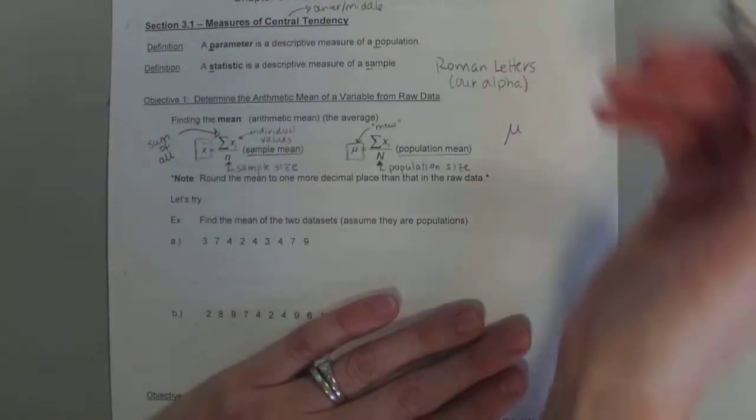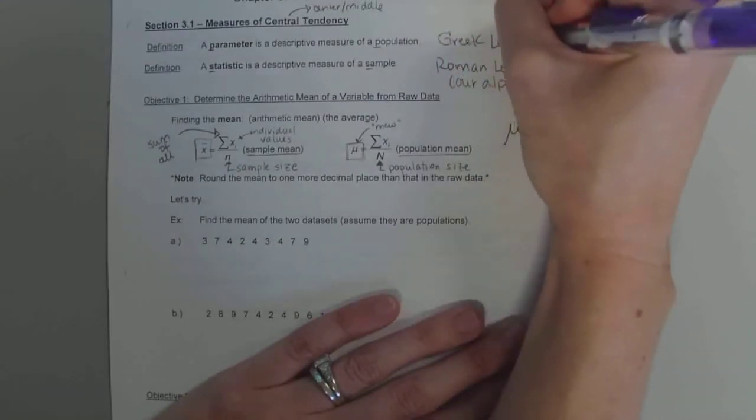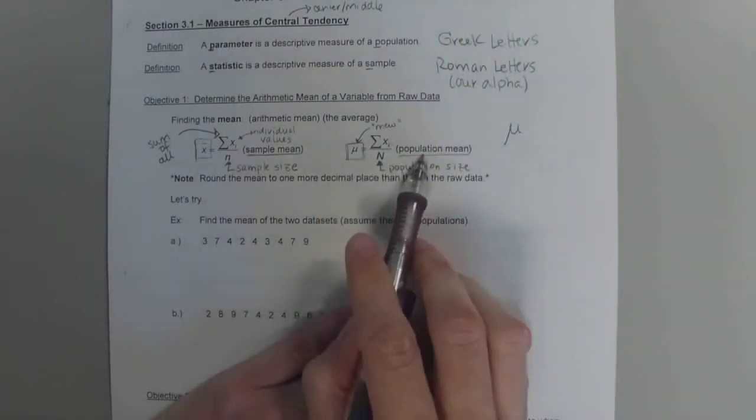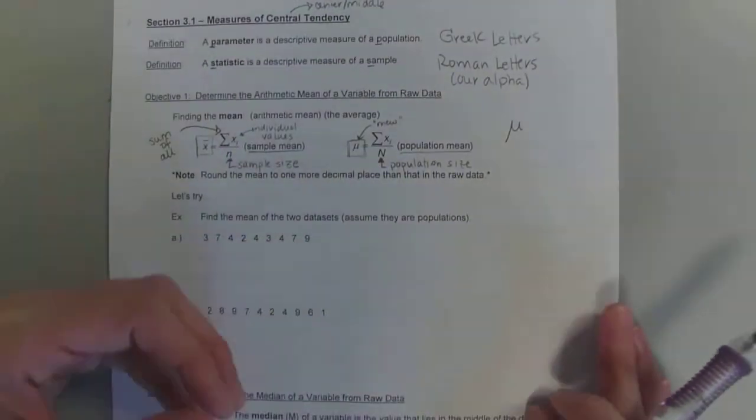Anytime we're talking about parameters for population, they always use the Greek letters. So notice here for the population mean, they have a Greek letter mu. Okay? So keep that in mind. If there was for some reason a matching quiz, you should only match Greek letters with population items and our Roman letters, our alphabet, with sample.